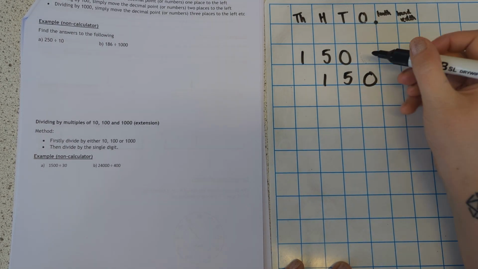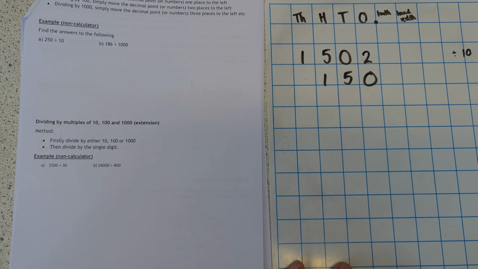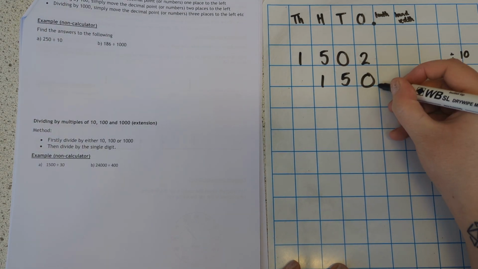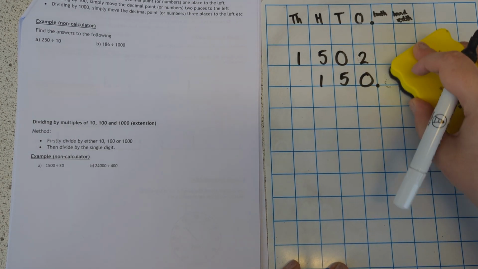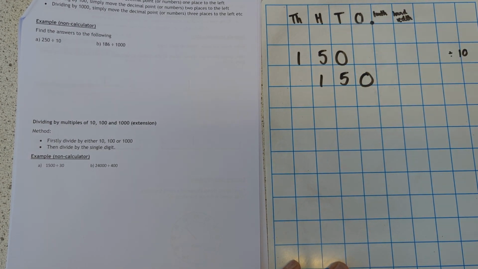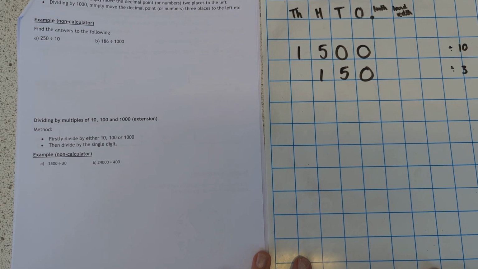If it was 1502 divided by 10, for example, I would need to put the decimal point here because 150.2 is not the same as 150. But obviously 150.0 is the same, so I don't need to put that there. So that's me divided by 10. Now I'm going to divide by 3.